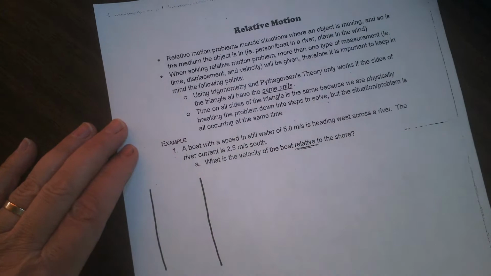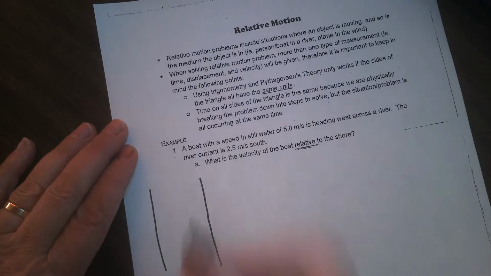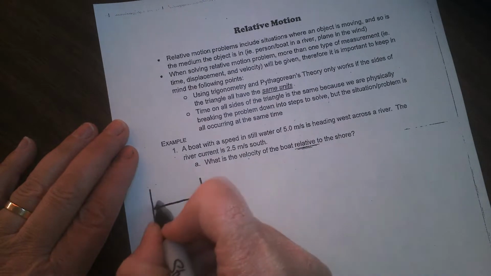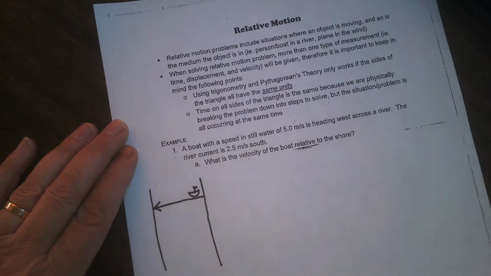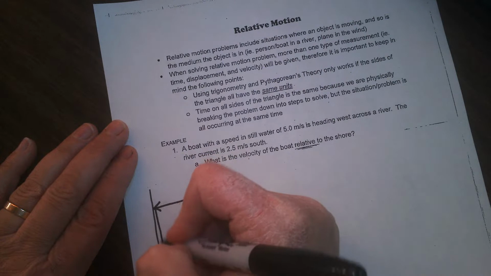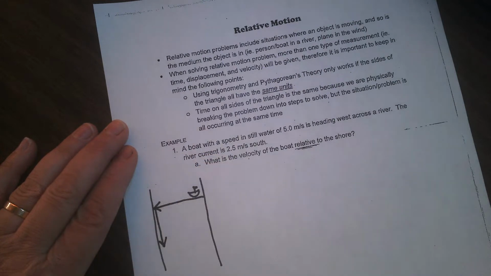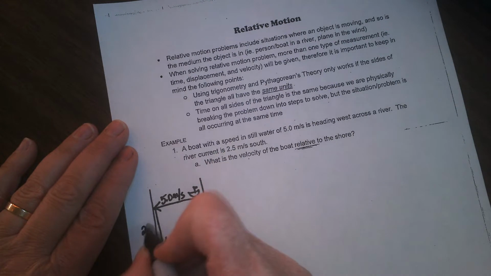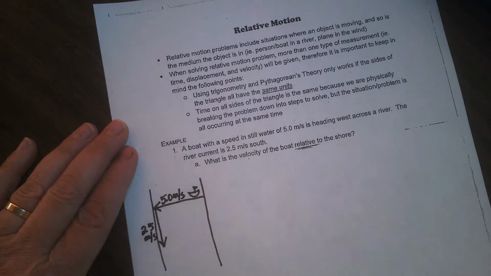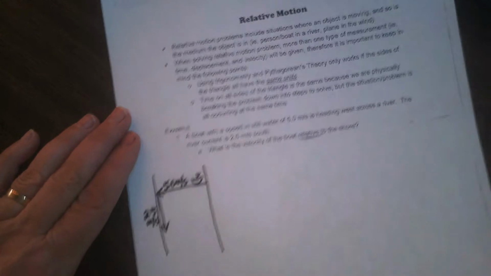Okay, and so then we look at it and it says that a boat with a speed in still water of 5 meters per second is heading west across the river. So here's our little boat and it's going this way. Okay, that's our little boat. Now it says the river current is 2.5 meters per second south. So the current of the river is going this way. So this is 5.0 meters per second, and this is 2.5 meters per second. One belongs to the boat, one belongs to the river.